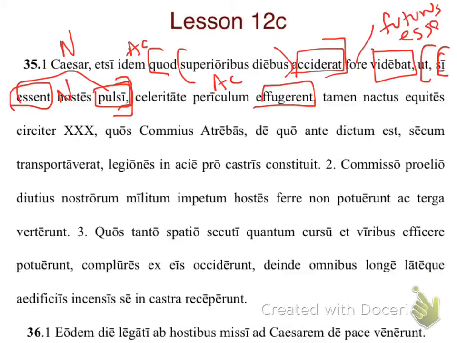Okay, so here's my question. Usually what this says, this is a result clause. Usually with the result clause you have one of those key words, right? Tam, tantus. Okay, but we don't here. It says it's in apposition with eadem. Yeah. Okay.